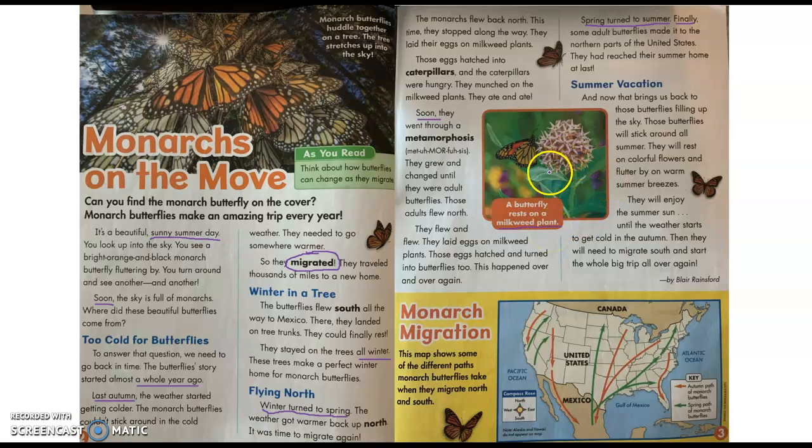So these photographs and this map and these captions really helped me visualize better what was going on in the text. And this map gave me a much better idea of where the butterflies were going when they were migrating. Pick out your favorite text feature. You're going to be writing about it again in your discussion post today.